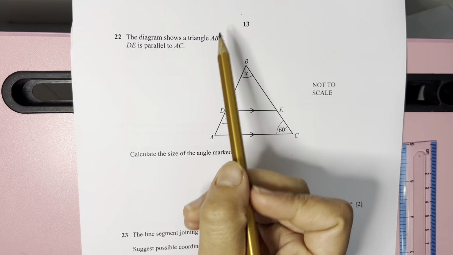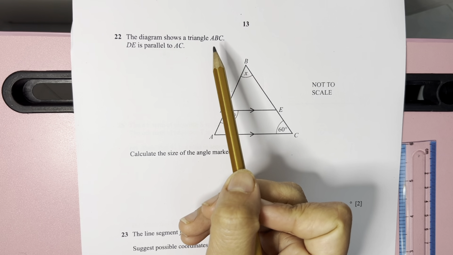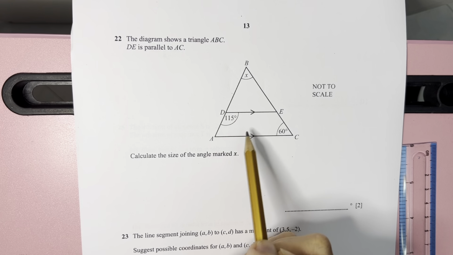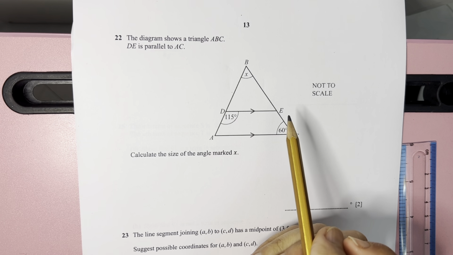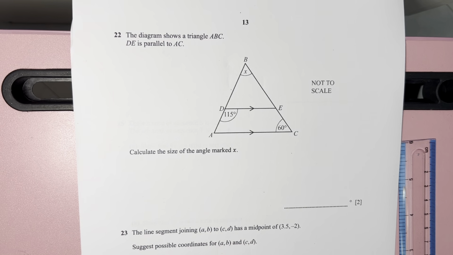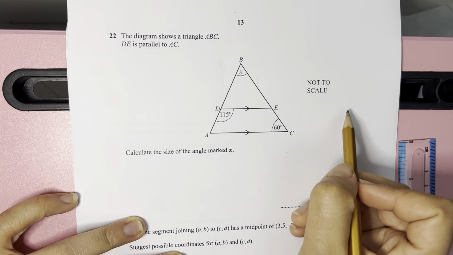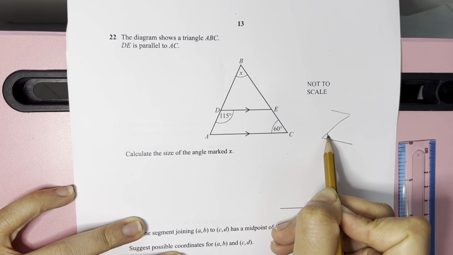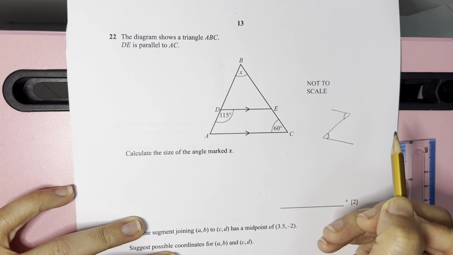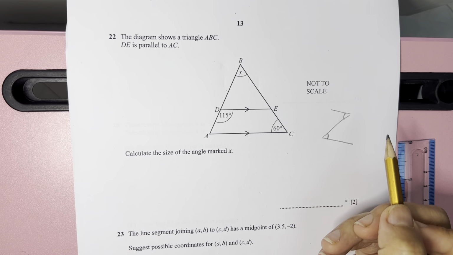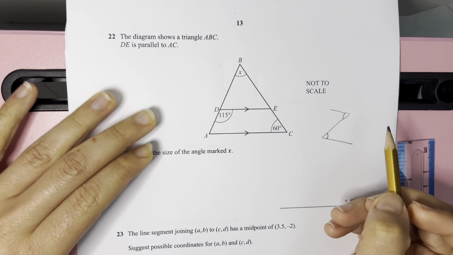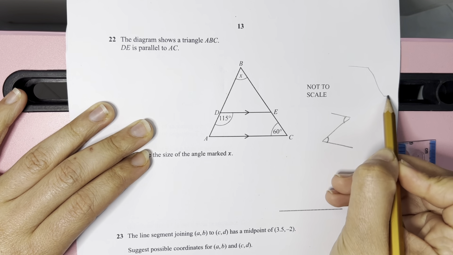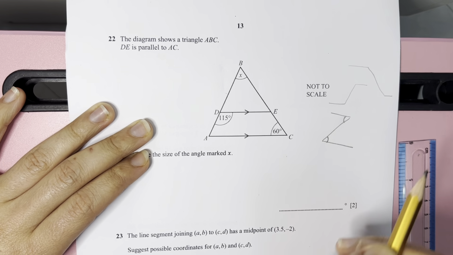The diagram shows the triangle ABC. DE is parallel to AC. If there is parallelism, we should think about the three postulates of parallelism. The Z shape: this angle equals this angle because they are alternate, and it could be like this, could be like this, and so on.